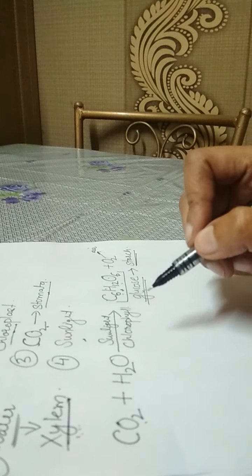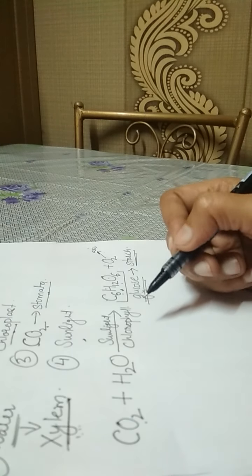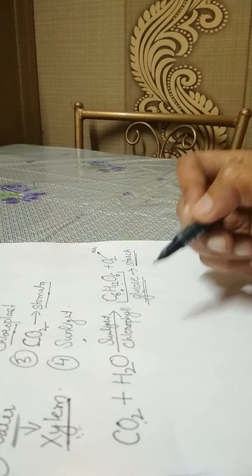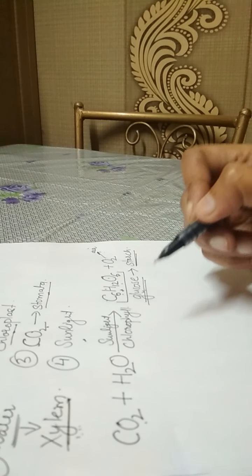Got it? Now today I want you to do one homework: you have to write down any two importance of photosynthesis in our life.